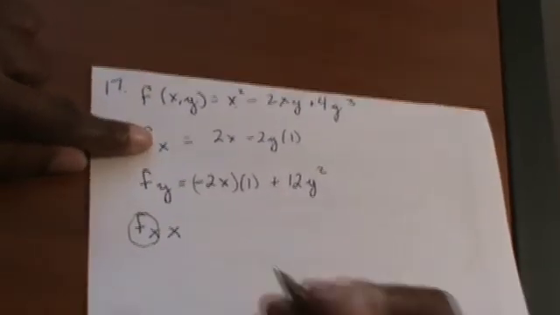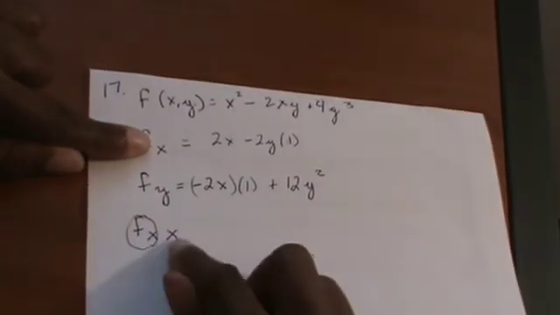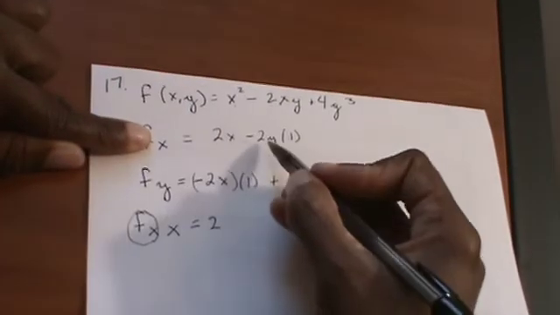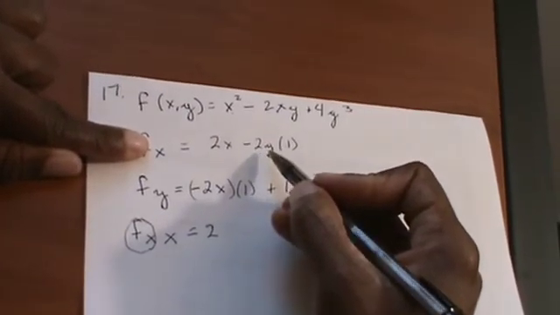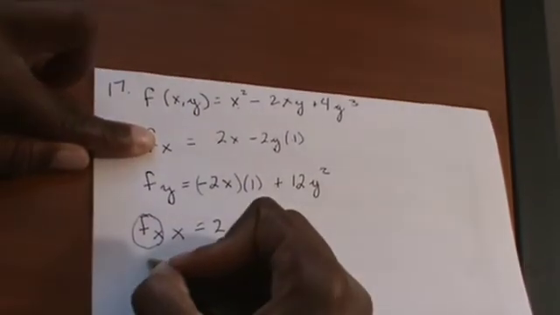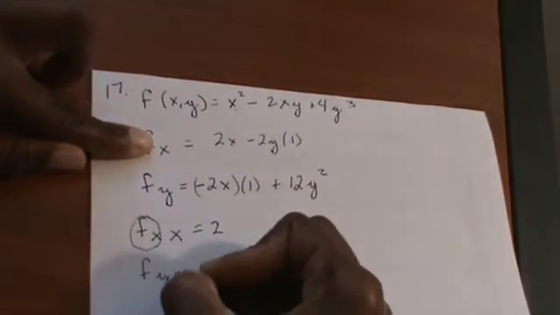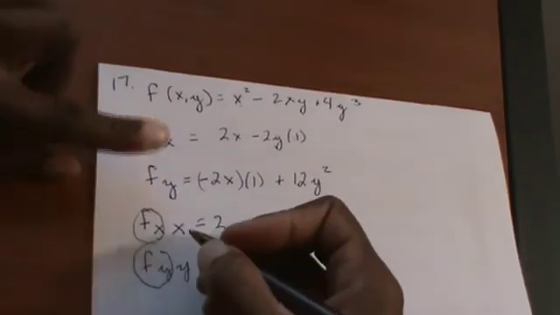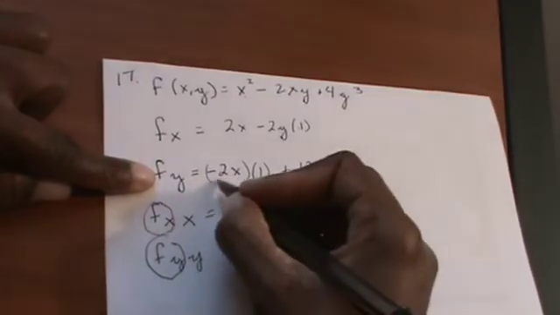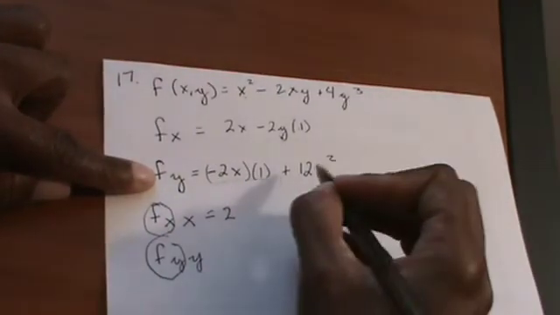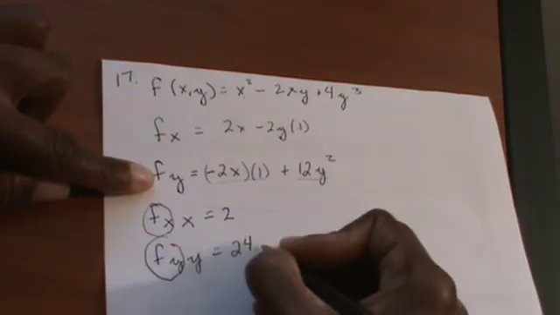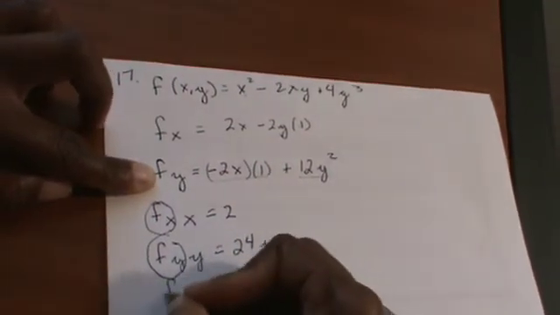So f sub x, this one says go to f sub x. I'm going to put my finger where I need to go, right here. It says pay attention to the x's. Well, the derivative of 2x is 2. This doesn't have an x in it at all, so its derivative is 0. Okay, f sub y says go here, right here. It says pay attention to the y's. This doesn't have a y in it, its derivative is 0. This has a y in it, and its derivative is 24y. All right, let's keep going.